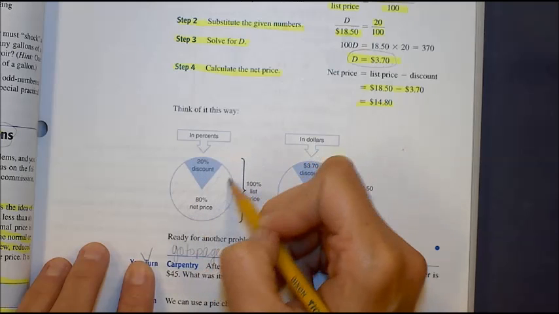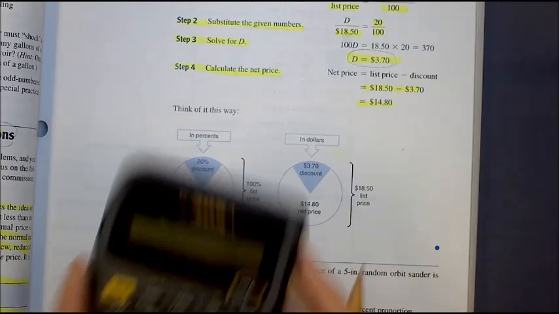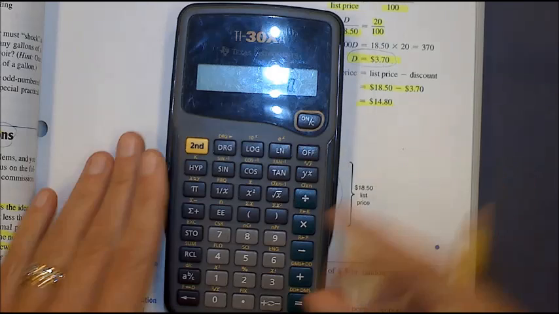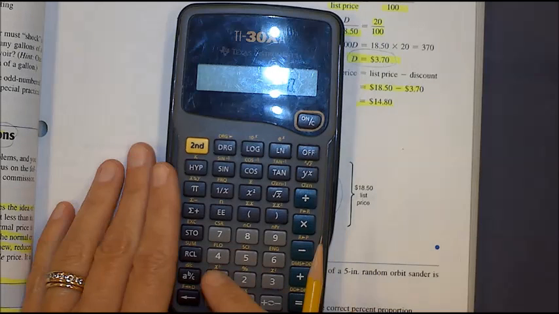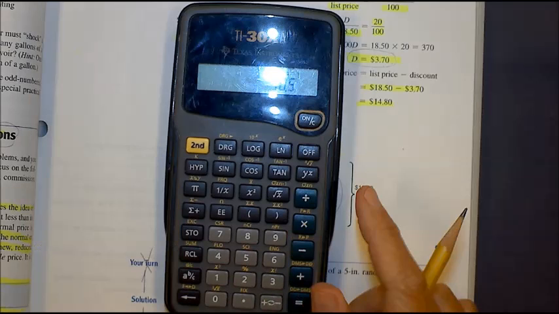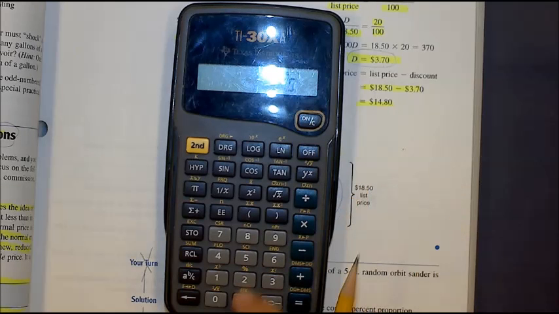80%, right? So how about if I do this? Instead of saying $18.50 times 20 and then subtracting, if I go 18.5 times the leftover amount, 0.8 directly, oh, I get my $14.80 right away.